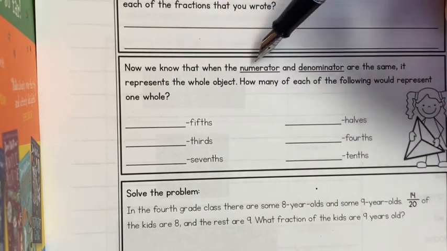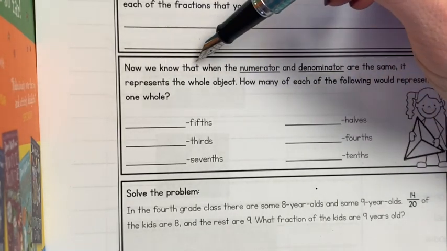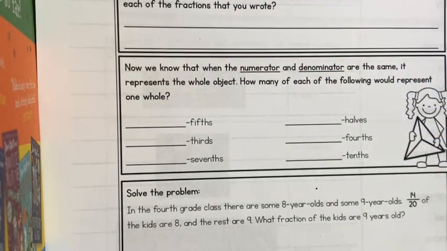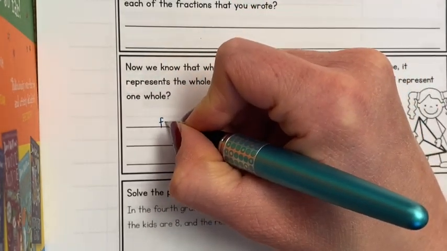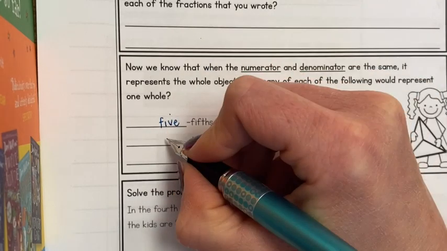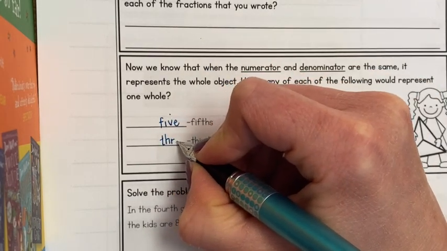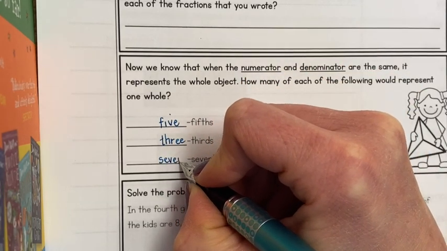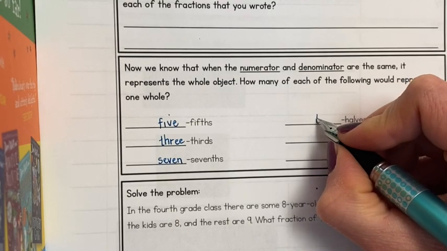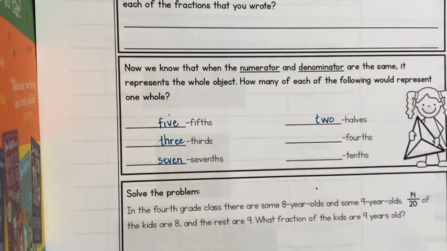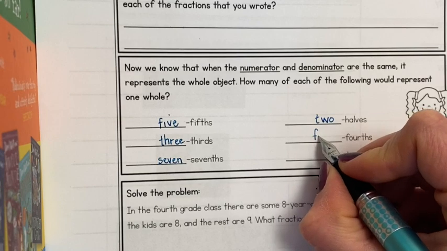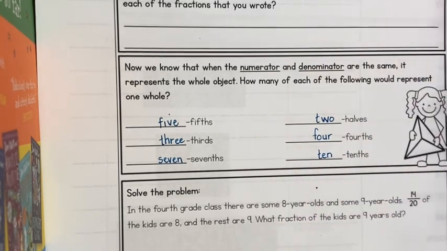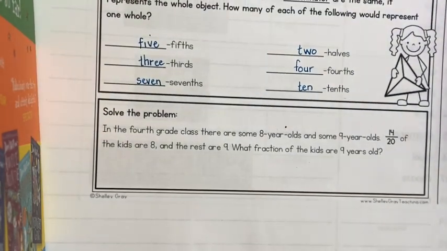All right, now the next one. Now we know that when the numerator and the denominator are the same, it represents the whole object. How many of each of the following would represent the whole? How many fifths? 5. How many thirds? 3. How many sevenths? 7. How many halves? 2. How many fourths? 4. And how many tenths? 10.